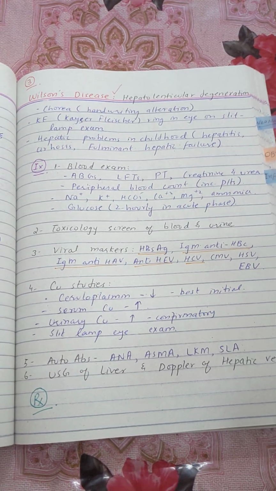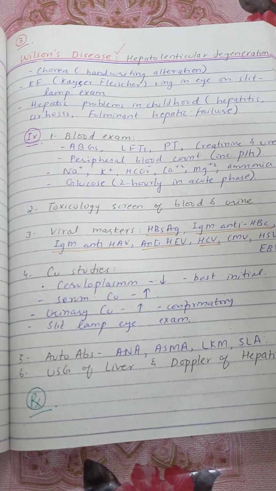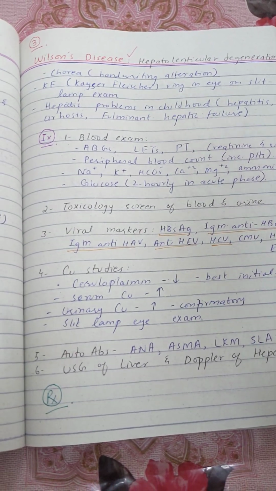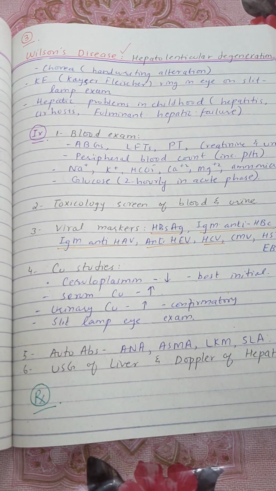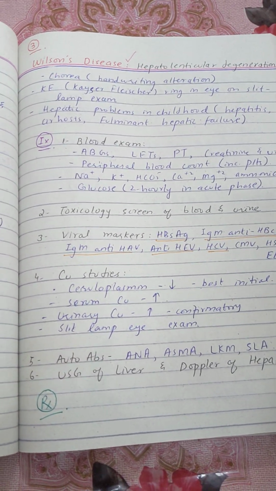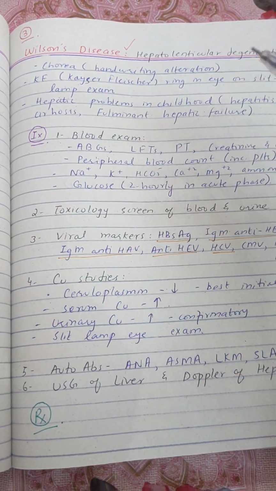Okay, so let's take a look at another important topic of pediatrics, that is Wilson's disease or hepatolenticular degeneration. The important point about this disease is that it is the most common cause of chronic liver disease in children, and it presents with chorea, in which the child presents with handwriting alteration.